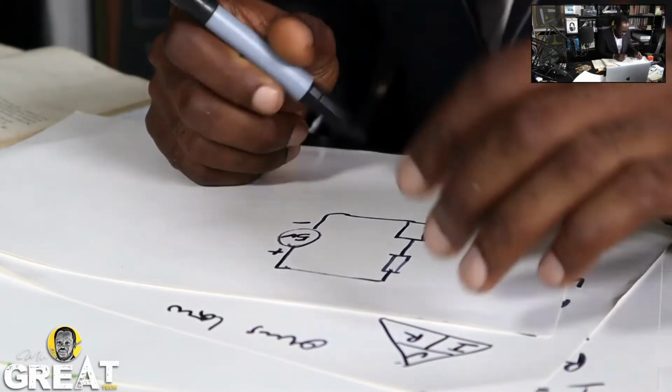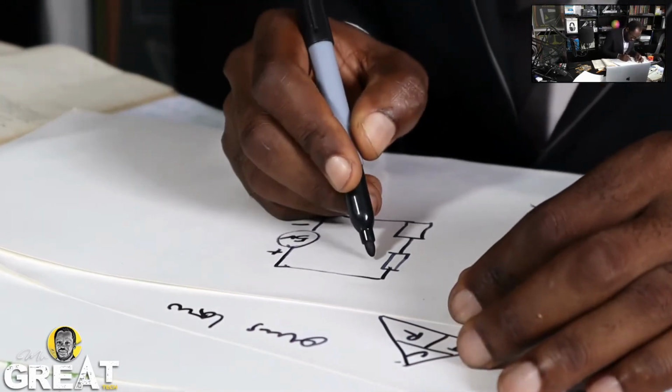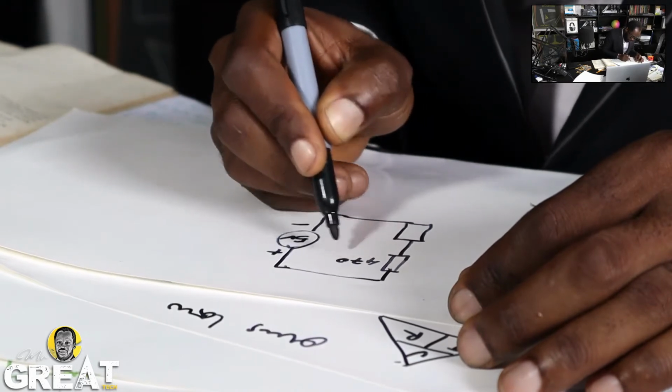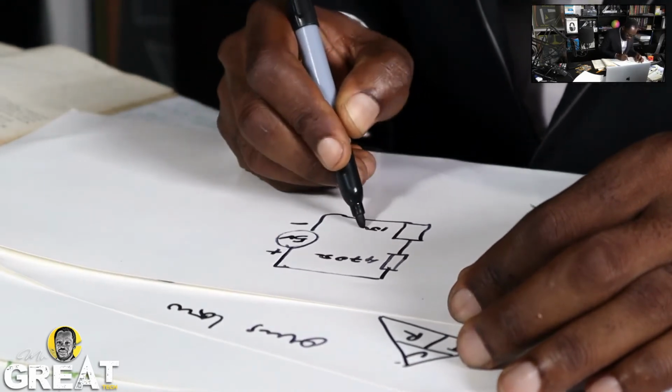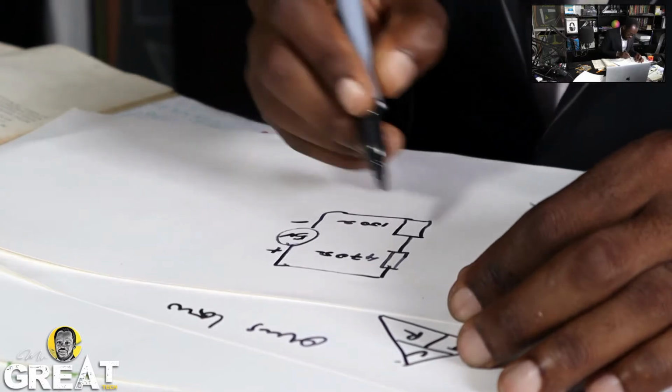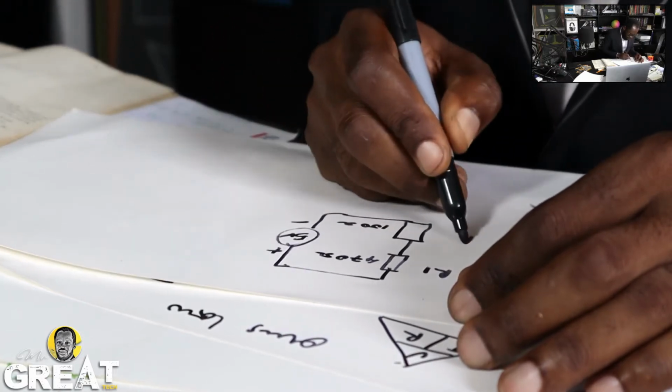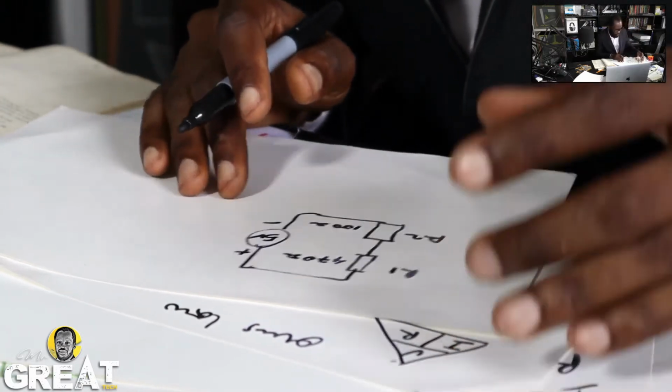I could have used a different color. You have the 470 ohms and the 100 ohms. This is R1, this is R2. So that is it. 470 ohms is R1.